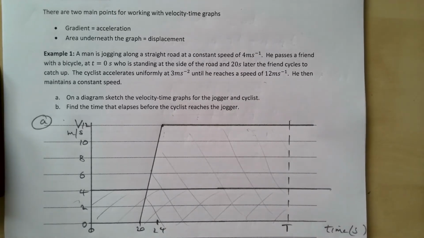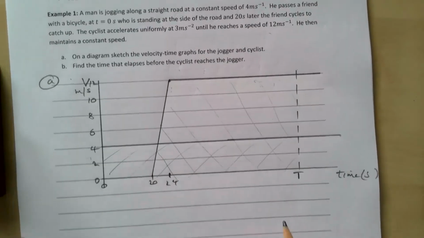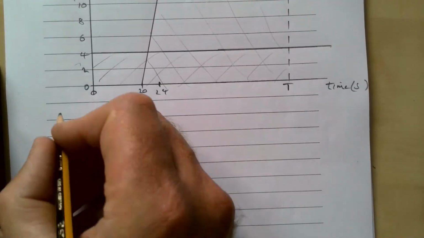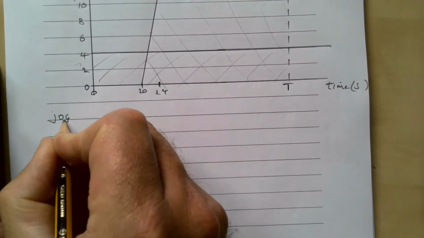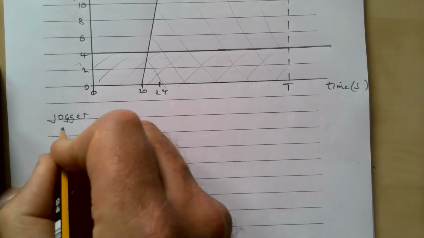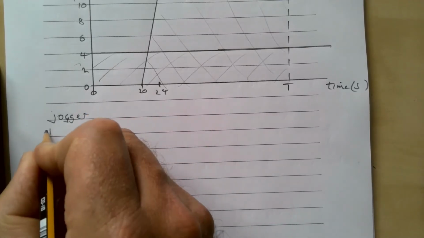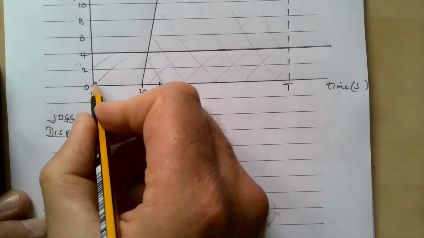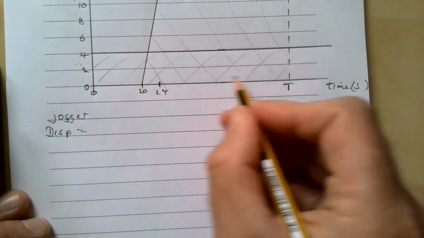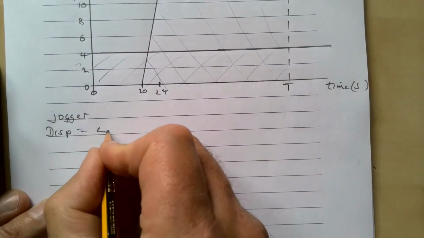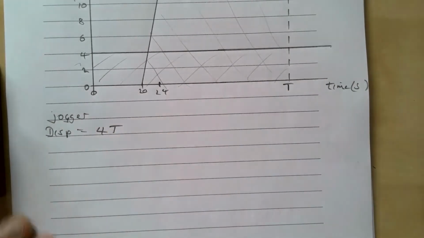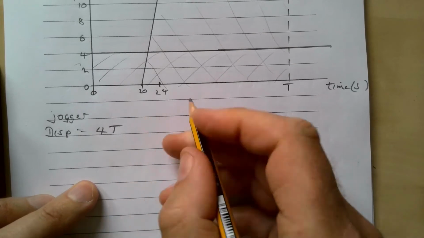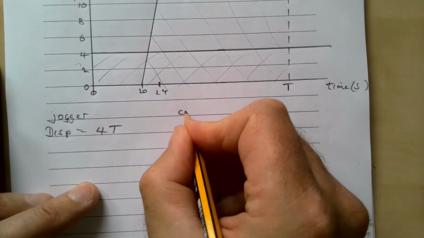Alright, so let's take a wee look first of all then at the jogger. Displacement is going to be the area of this graph. So that distance there is 4, that distance there is t. So that's easy. It's going to be 4t. This one's a wee bit more messy. Cyclist.